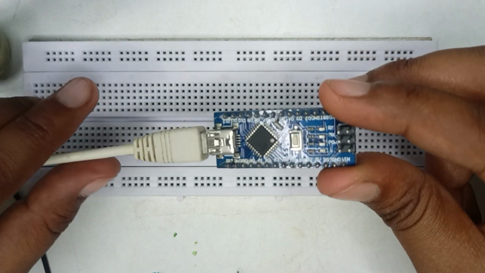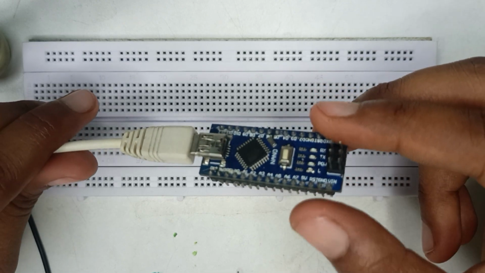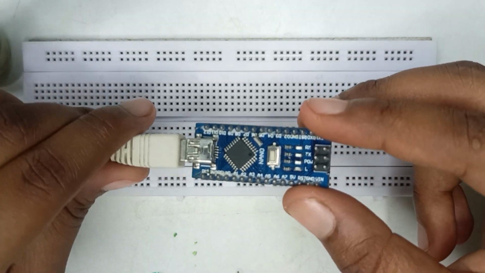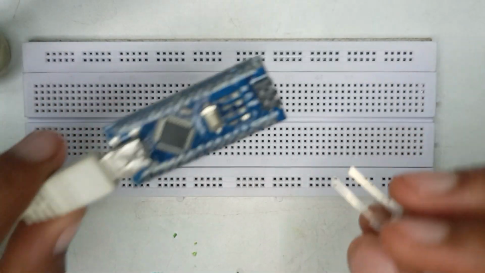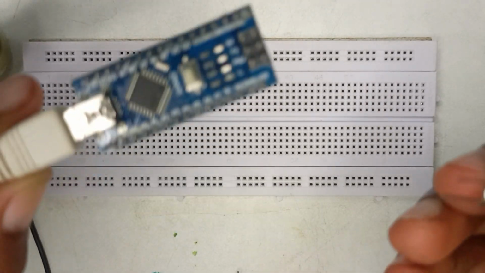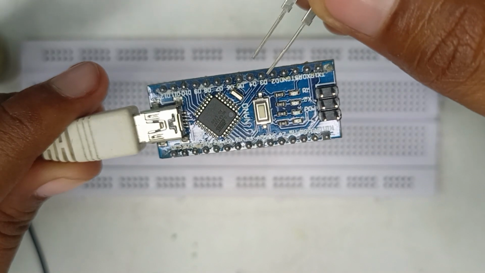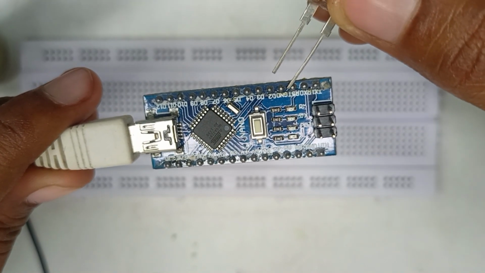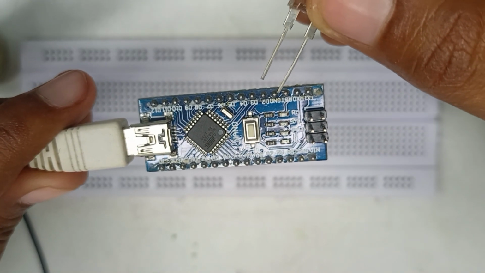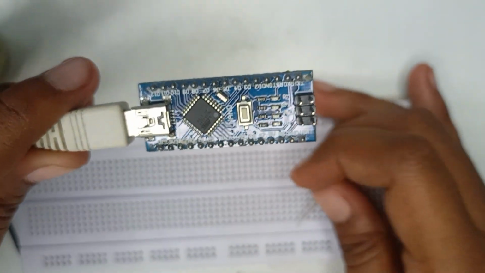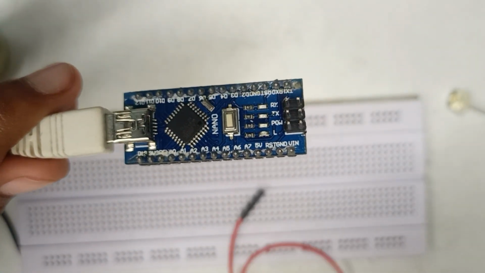This is the Arduino Nano board and I have given power supply with the USB cable and this cable is connected to my laptop. We're going to use digital pin 2, which is here, and the ground pins for this LED connection.